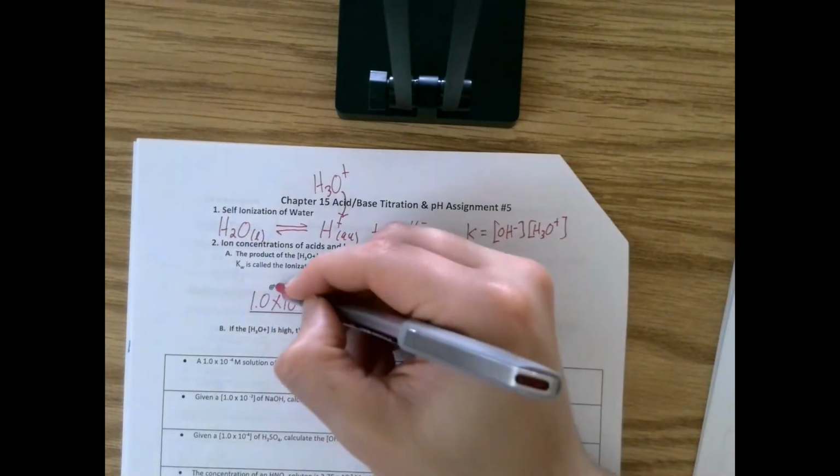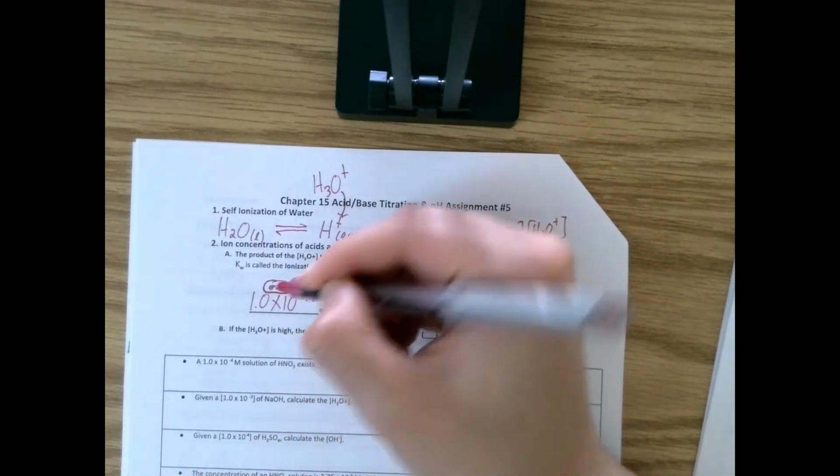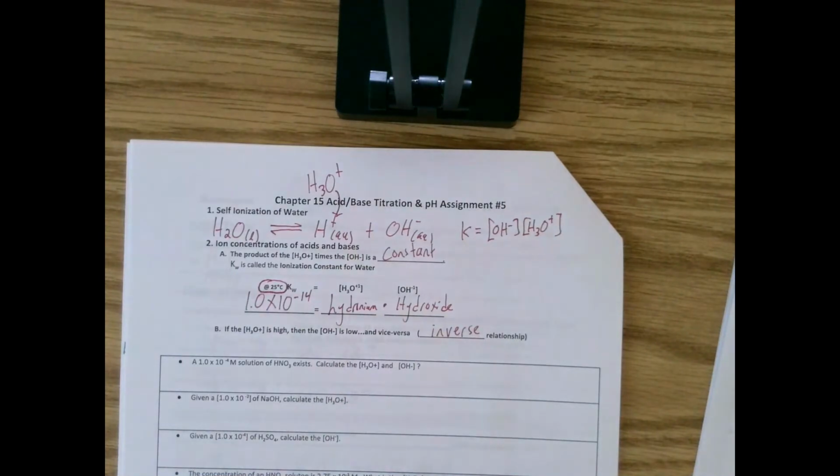But it's important to note, at 25 degrees Celsius. That number is only true at 25 degrees Celsius. What is 25 degrees Celsius? Pretty close to room temperature, so that's why we choose that value. So why would the number change if you were not at a certain temperature? Yeah, temperature affects equilibrium. So to know if the number is going to increase or decrease, what do I have to know about the reaction? Endo or exo. So this particular reaction is endo.